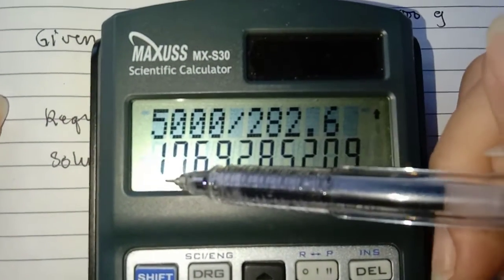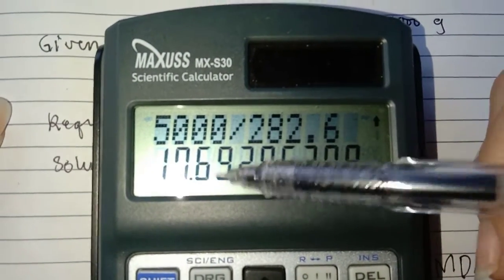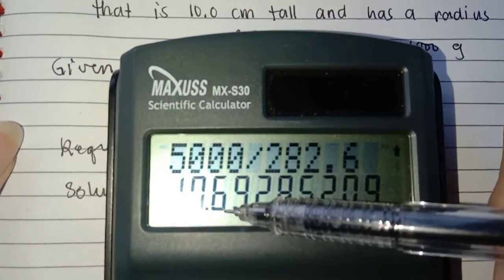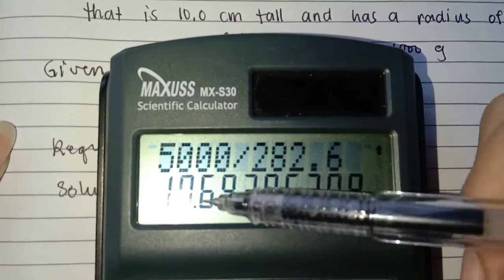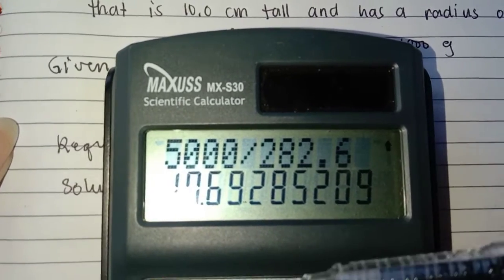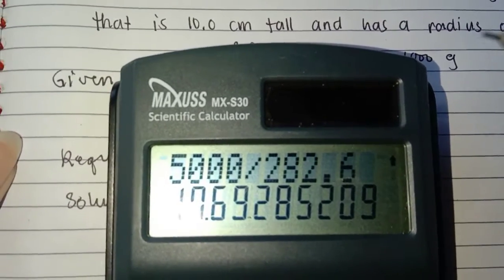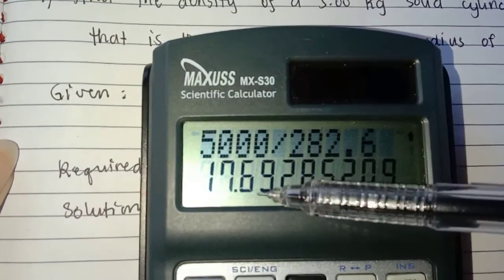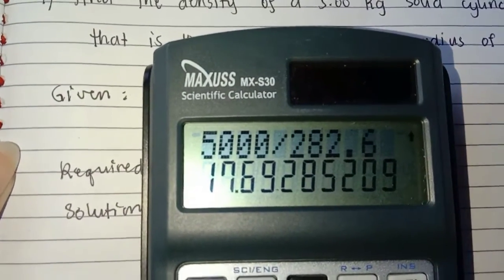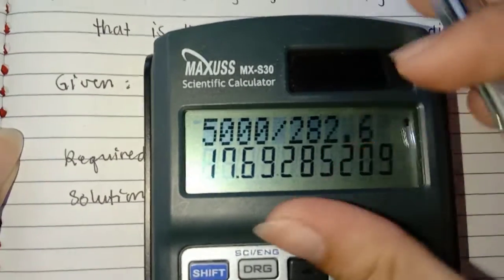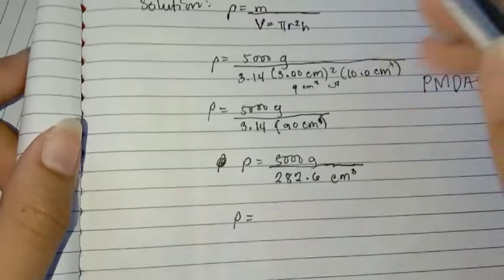So 1, 2, 3. Therefore, we'll just stop at this number 6 and look what is after. What is the value after number 6? If it is above 5 or below 5, and if it is above 5, therefore we need to round it up. So as we can see that it is above 5, we will round it up, and so it will become 17.7.